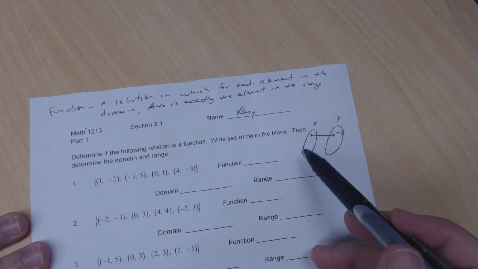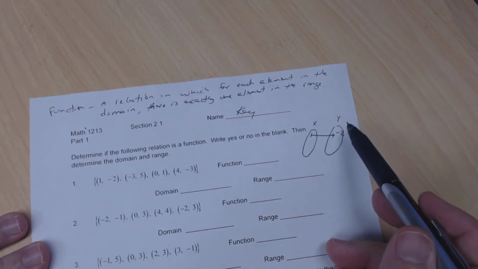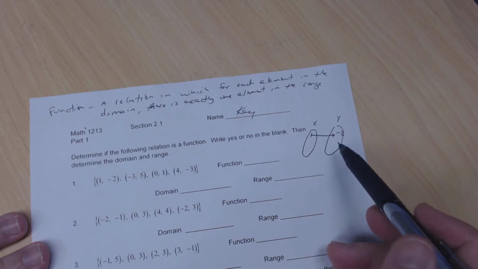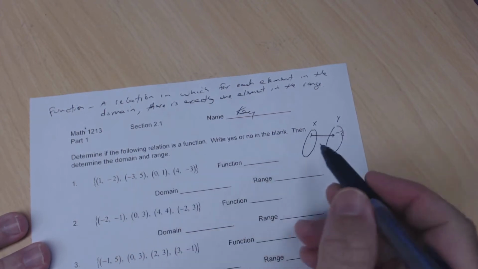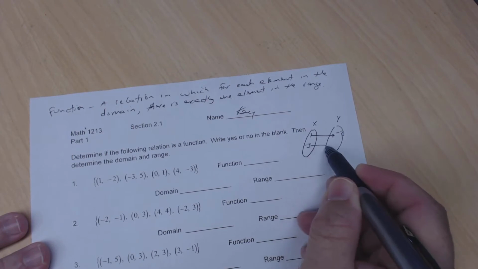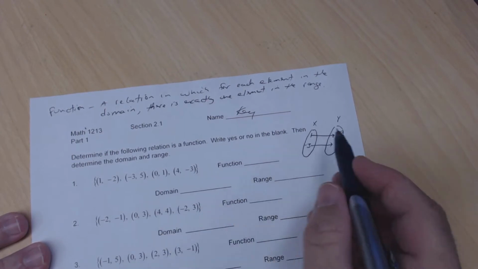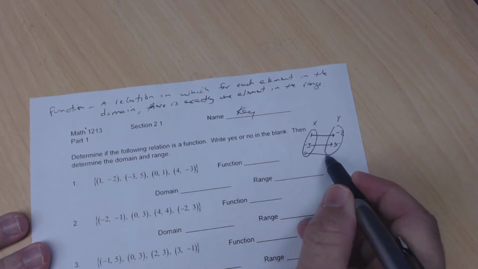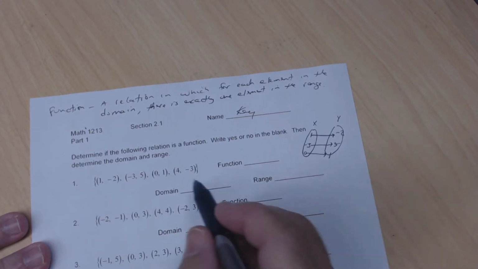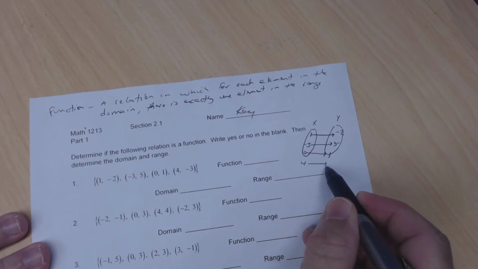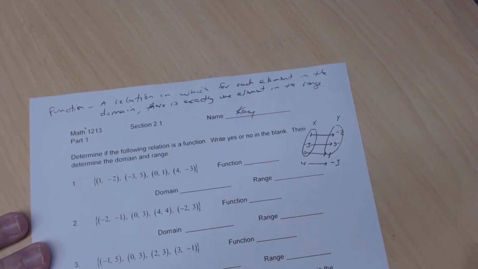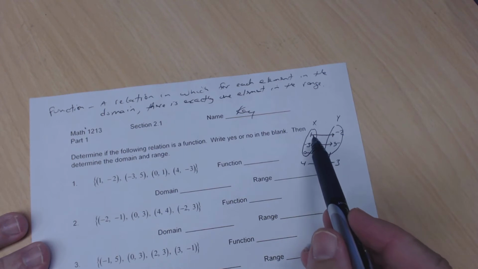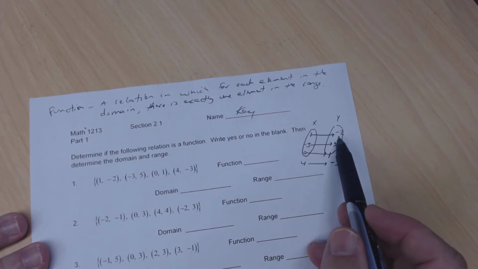All right, so here's your domain, and this is the elements from the range. When x is -3, it gets assigned to 5. When x is 0, it gets assigned to 1. When x is 4, it gets assigned to -3. Alright, so by definition, look at this. For each x coordinate, so for example, when x is 1, what is the y value? Well, the y value is -2. There's nothing else assigned to it.